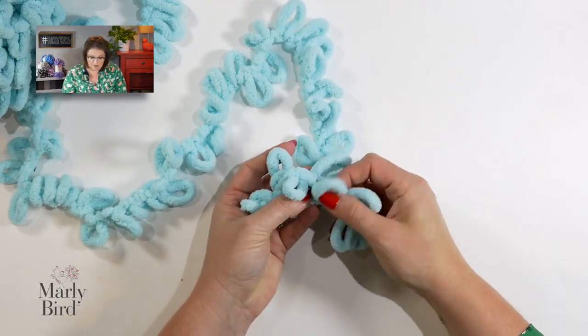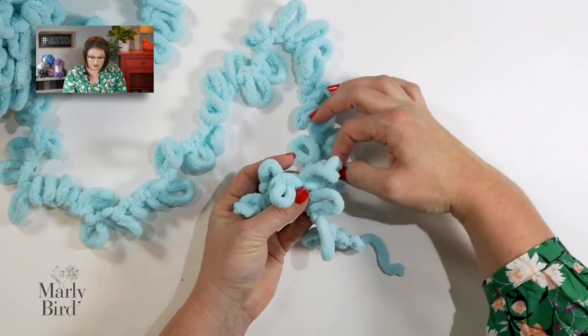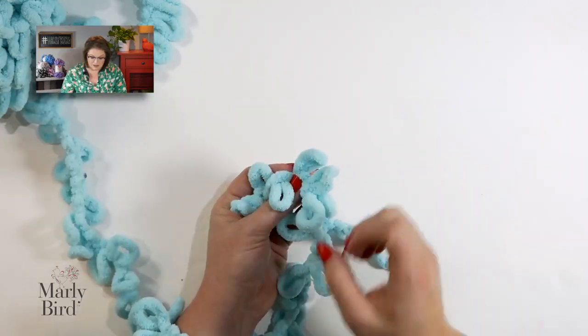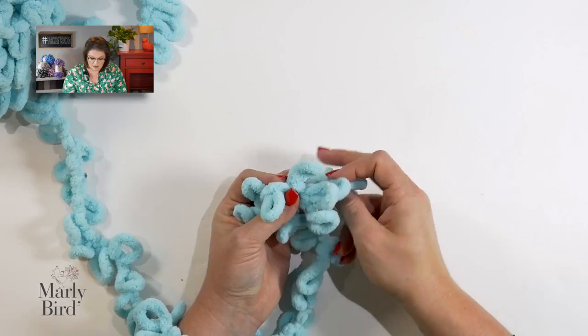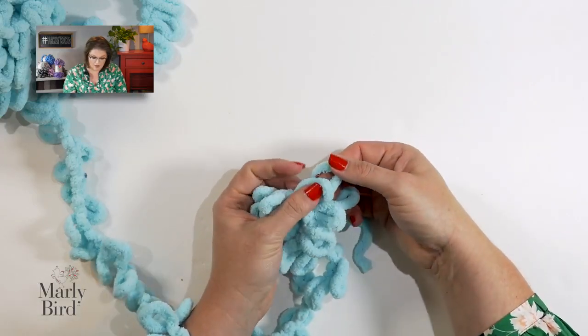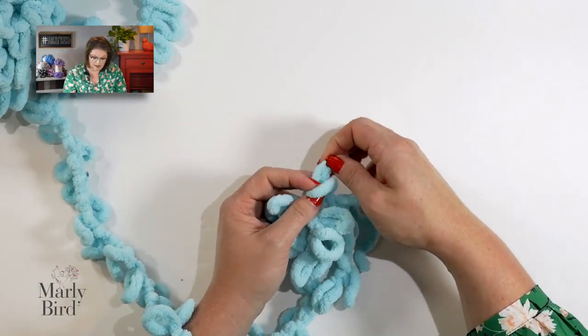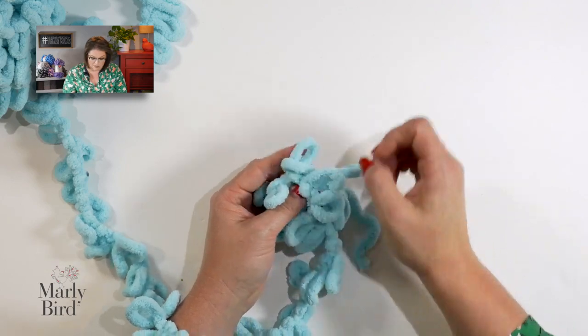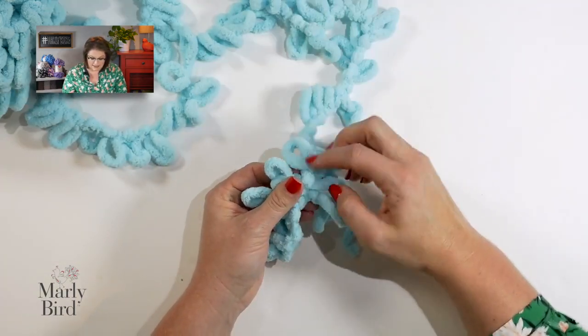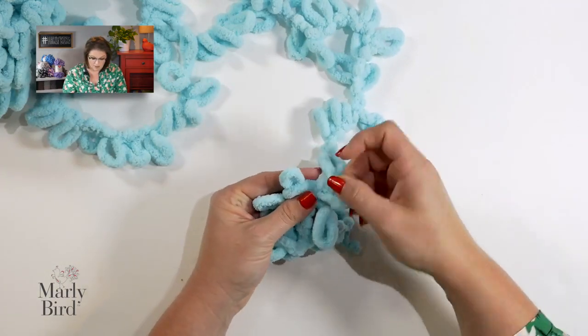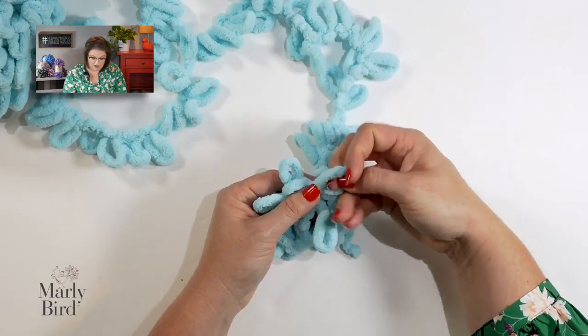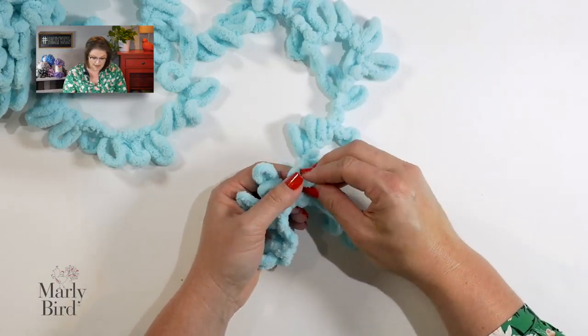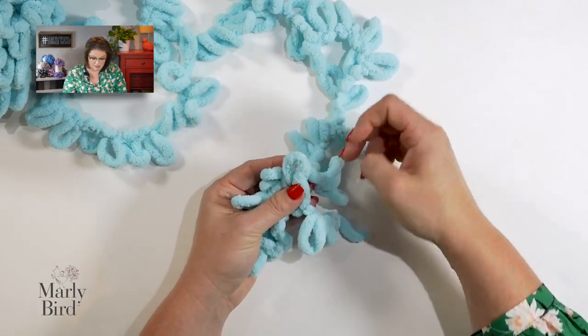The next loop on my project is going to be a purl, so I have to move these stitches to the front and then take that loop and move it from the front to the back of the project loop. The following is a knit, so I will make sure I take the next loop on my working yarn, go from back to front on the project loop.